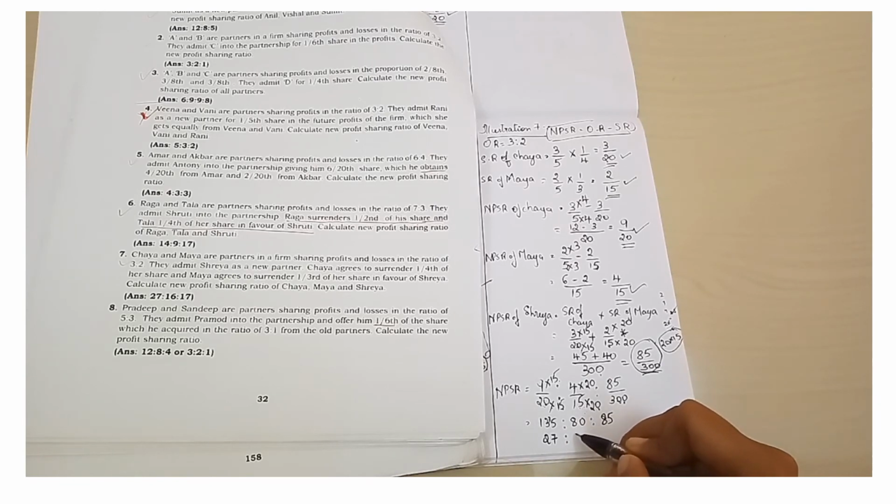Now 5 1s are 5, 3 remains, 5 6s are 30. Again 5 1s are 5, 3 remains, 5 7s are 35. So this I have done directly.